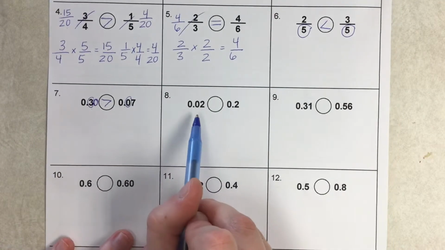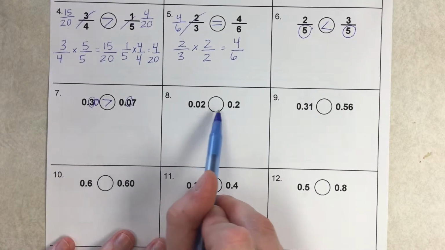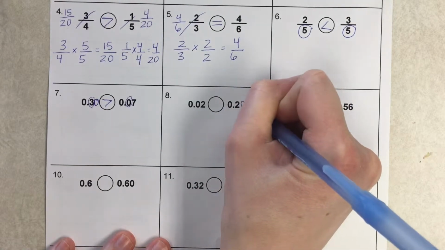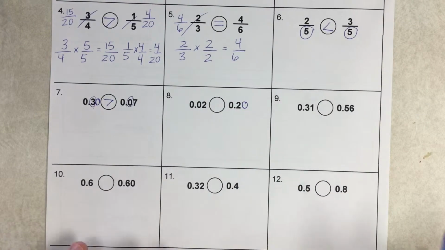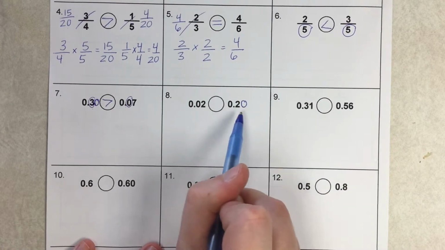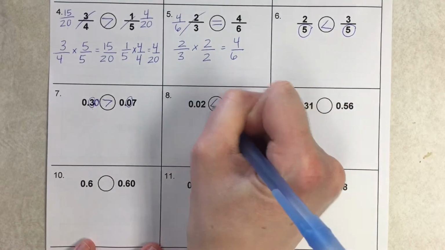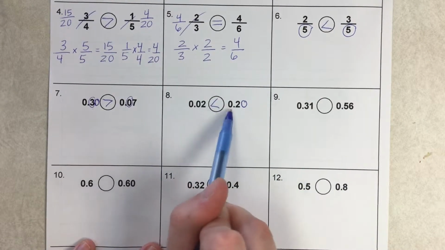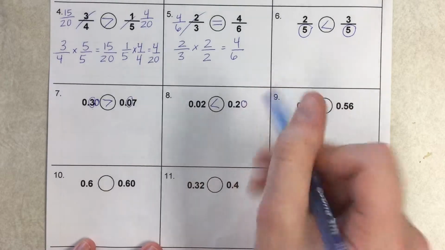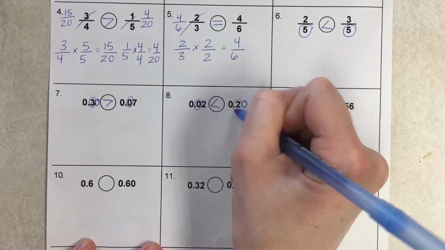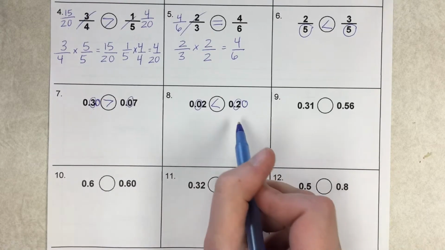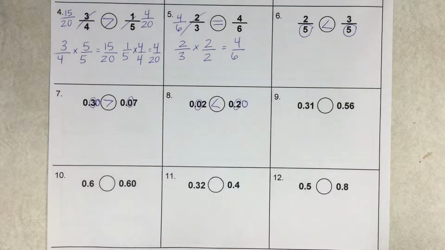Let's take a look at number 8. We have 2/100 and 2/10. So I'm going to put this to the hundredths so I can compare easier. And I know 20/100 is going to be bigger than 2/100. I can also compare same and different. 0, 0, decimal, decimal, 0, 2. 0 and 2. 0 is going to be smaller. So 2/100 is less than 20/100.